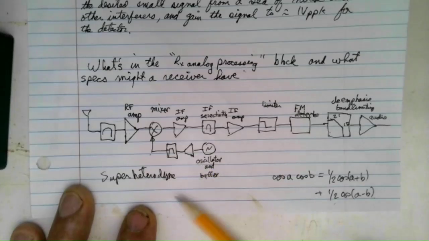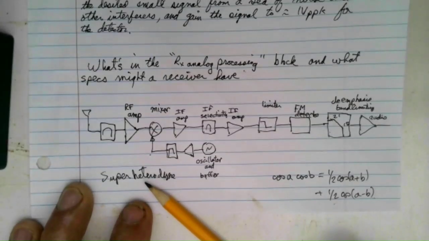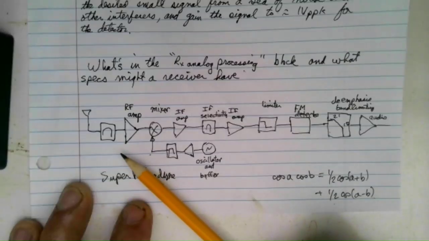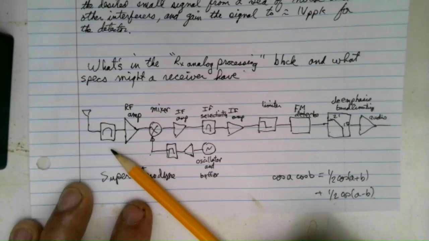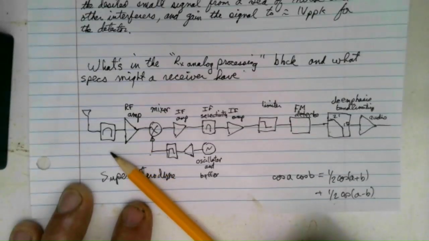Okay, superheterodyne, a very great leap forward in receiver technology. In early 40s AM radio receivers, in some cases they tried to do tuned radio frequency. A mechanical nightmare trying to tune a lot of LC filters across the AM radio band.